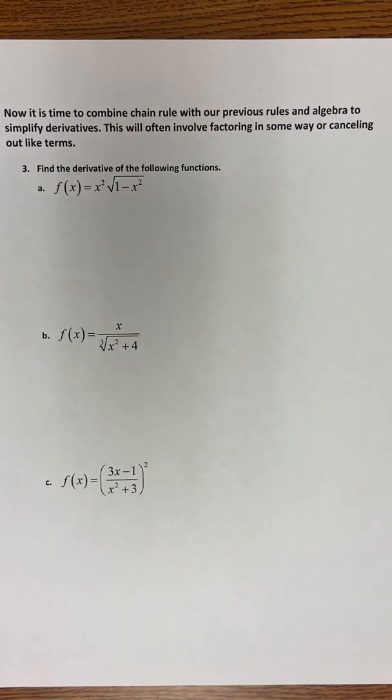Okay guys, let's pick up where we left off in 2.4. It's time to take our chain rule and combine it with our previous product rule, quotient rule, power rule, all of the rules, and then try to simplify as much as we can when solving problems. Let's talk about f of x equals x squared times the square root of 1 minus x squared, finding the derivative. This is product rule.